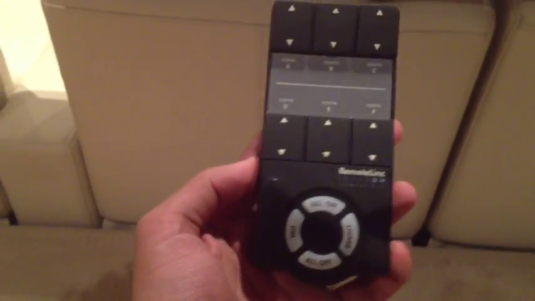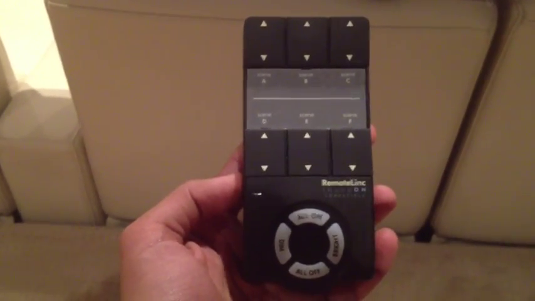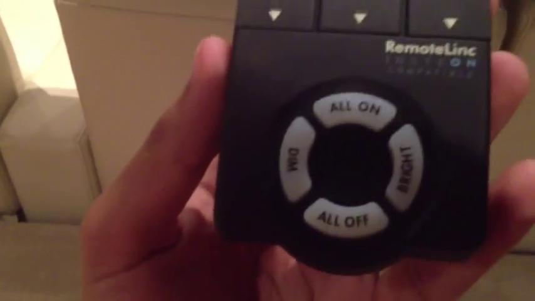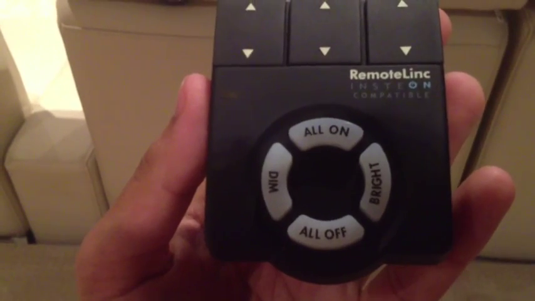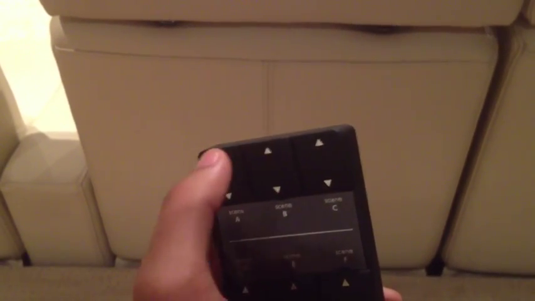So this is actually a remote control for the lighting right now, and as you can see, it says scene A, B, C, D, E, and F, as well as down here, dim, bright, all on, all off. So by pressing, like, these are the top 3 are actually presets, actually the first 2. So if I press up here, this will actually take me directly to my preset that I have set.